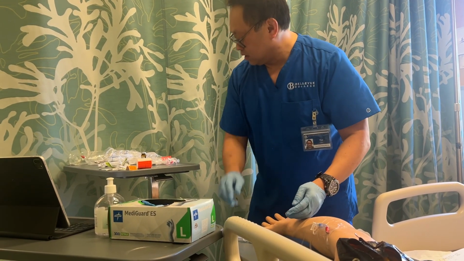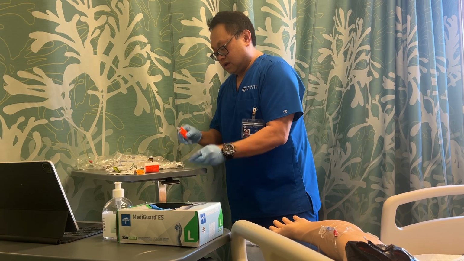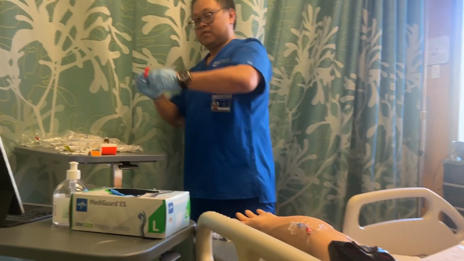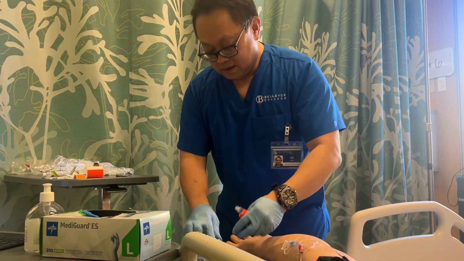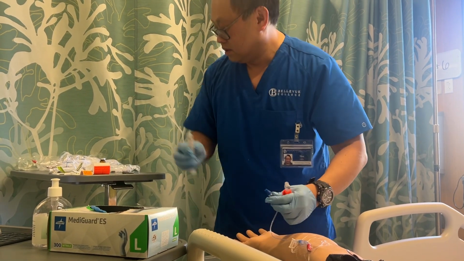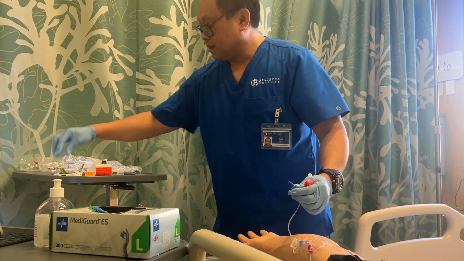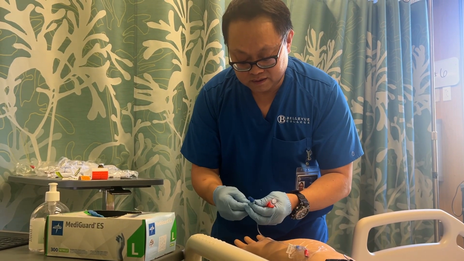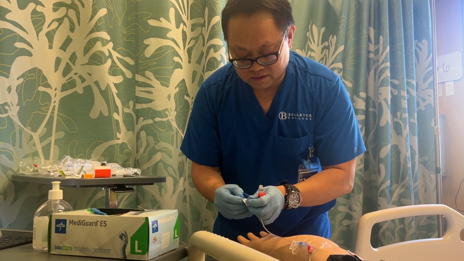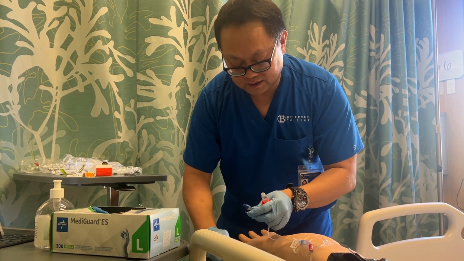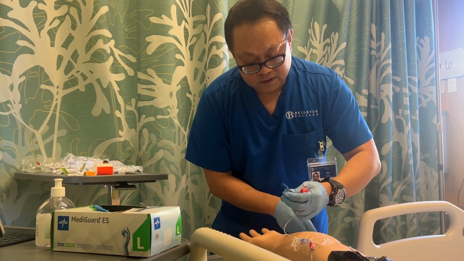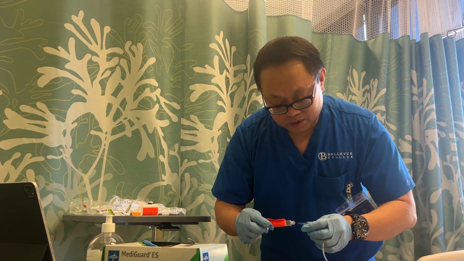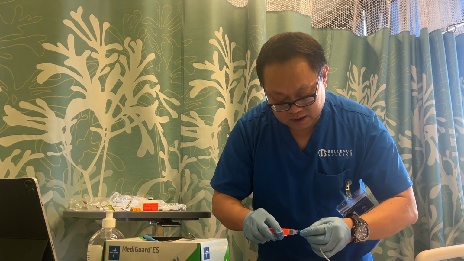Okay, so now I'm going to get my medication ready, and then I would uncap this. Okay, and I'm going to put this here. Again, just to make sure, I'm going to scrub the hub again for 15 seconds, let it dry for 5. Depending on the facility, each facility is different. And I'm going to connect the medication.